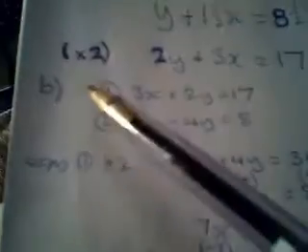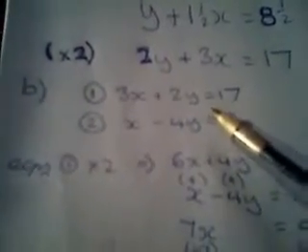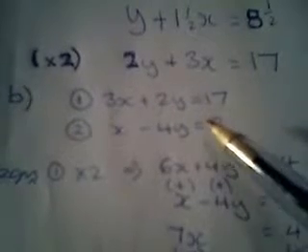Okay, this is where the examiner in part B starts to get a little bit feisty. He says the line AB intersects the line with equation x minus 4y equals 8 at the point C. Find the coordinates of C. So in order to tackle this, I'm going to set myself up with a simultaneous equation. This is the equation of AB, and this is the equation of the line they've just given us, x minus 4y equals 8.